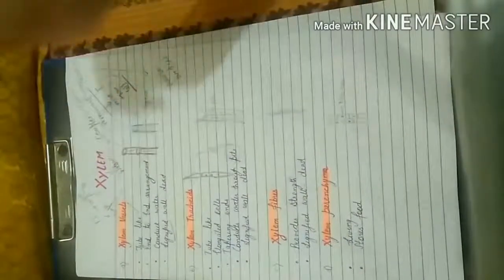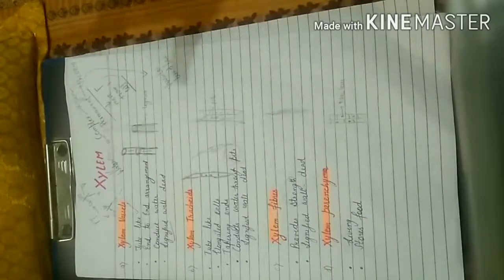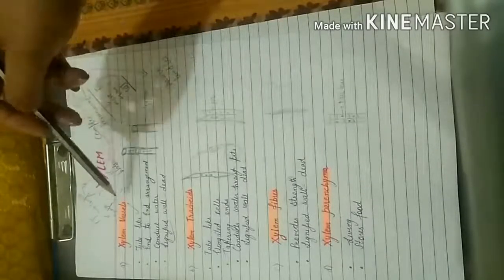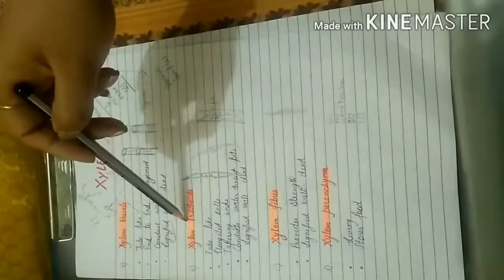What is the role of xylem? It is dealing with the transportation of water, and the role of phloem is to transport food. We know the uppermost part of the plant also requires water. So water is transported not only to the uppermost part, but to all parts of the plant. Water is transported through which tissue? That is xylem. Xylem is divided into 4 types: first one is xylem vessel, second is xylem tracheid, then xylem fiber and xylem parenchyma.